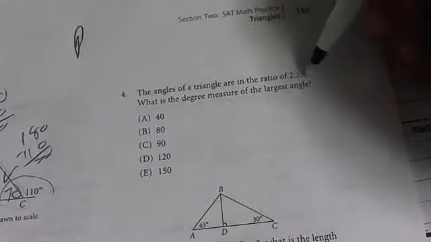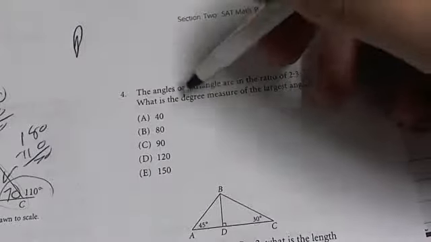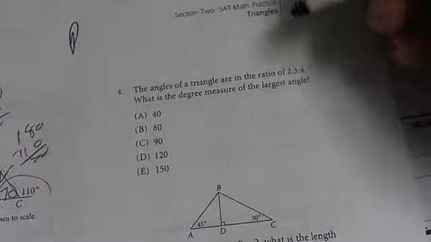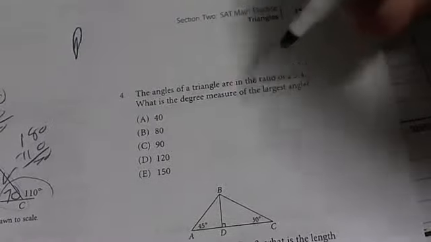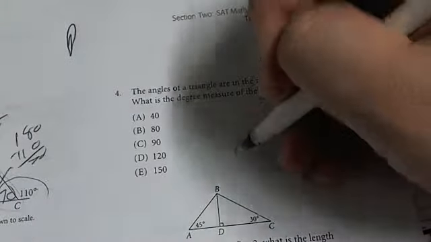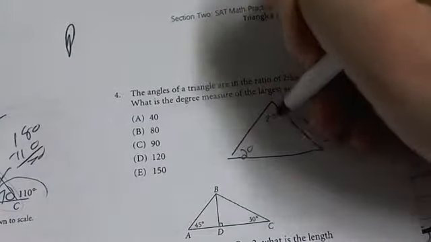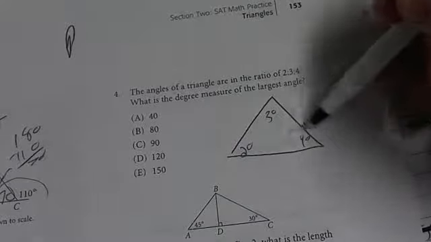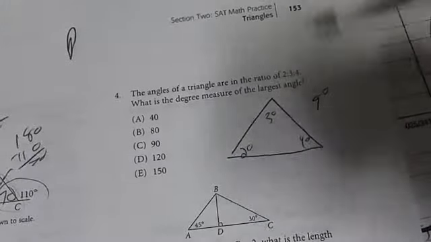Number four. The angles of a triangle are in the ratio 2, 3, 4. What is the degree measure of the largest angle? So again, just like we did in class, for every 2 degrees, you have 3 degrees, and you have 4 degrees. Okay, so how many degrees do you have in total? That's 7, that's 9. We have 9 degrees in total.